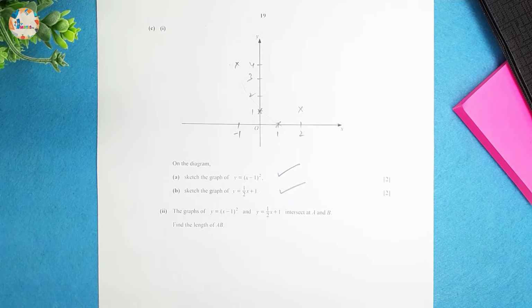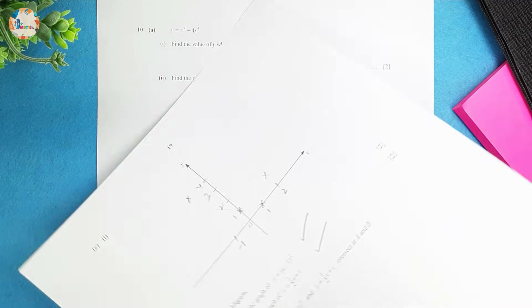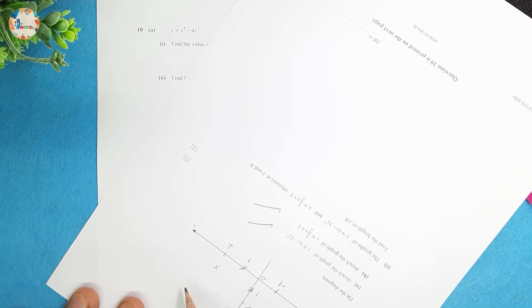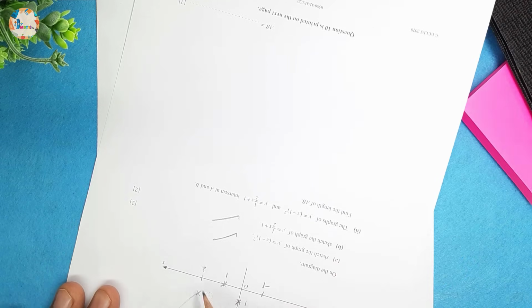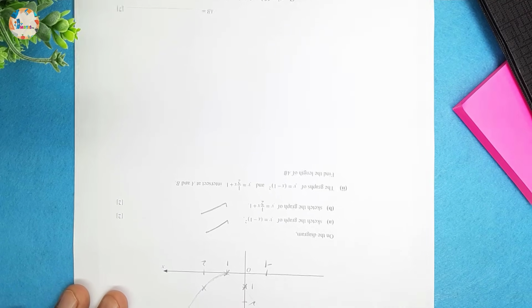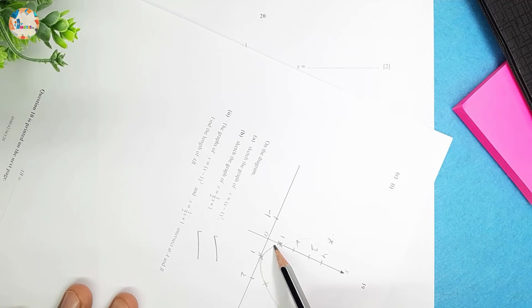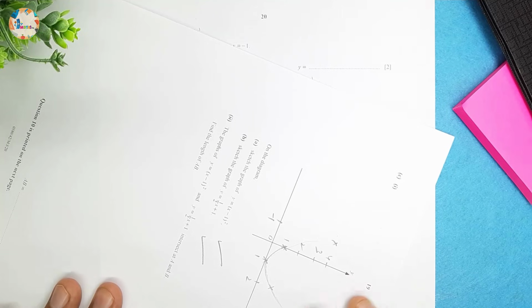So to draw a smoother curve, we can rotate the page according to our convenience. So we can just draw the curve like this one, from here we'll have to draw a symmetric curve, and I'm trying to draw as smooth a curve as possible.